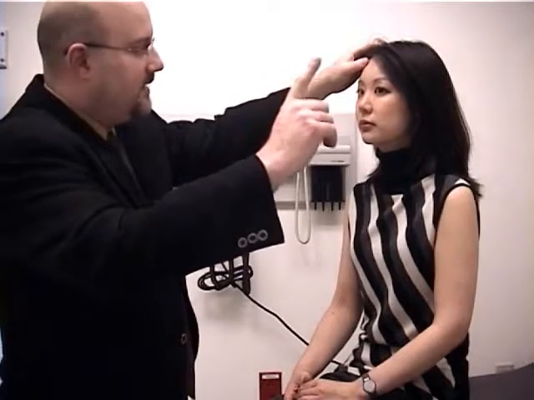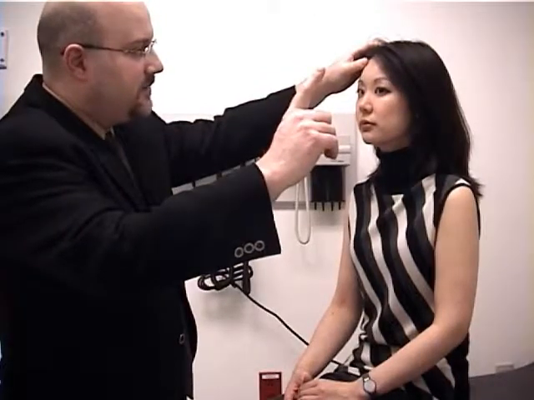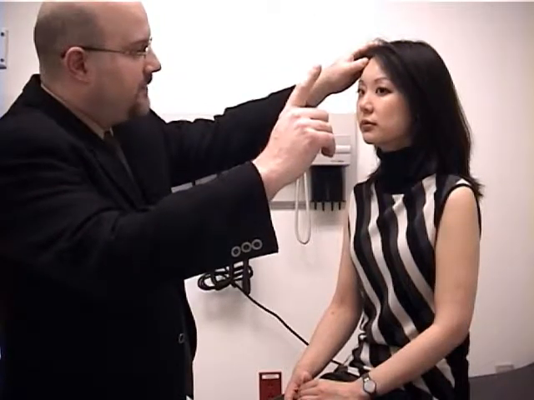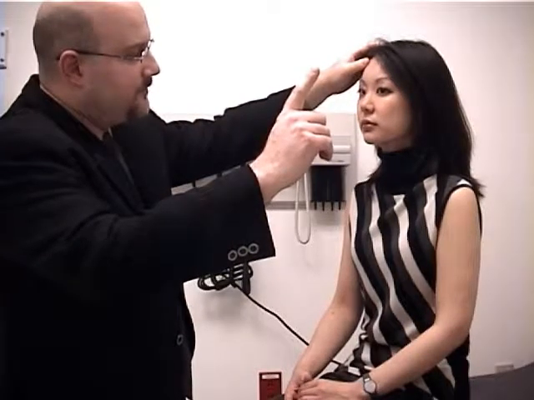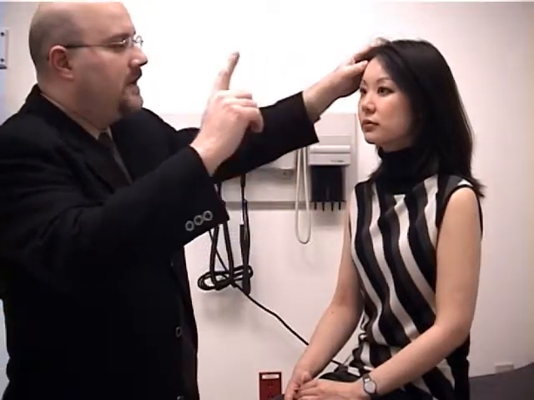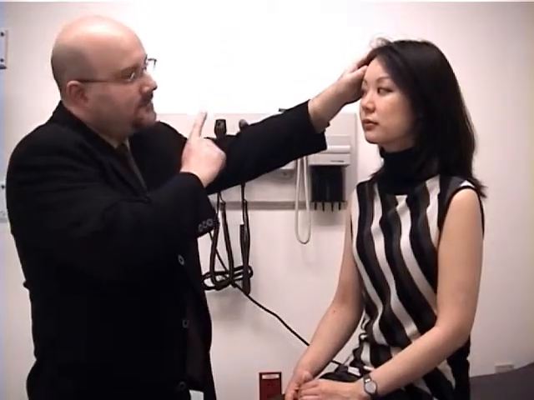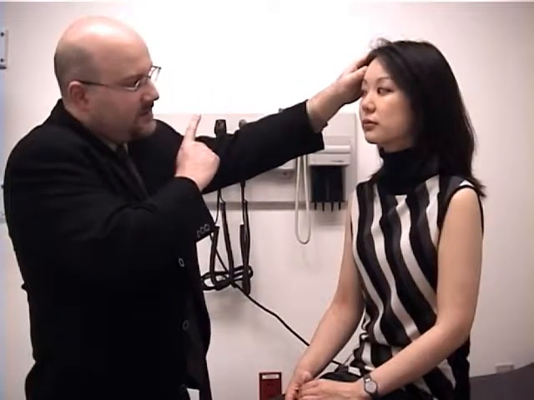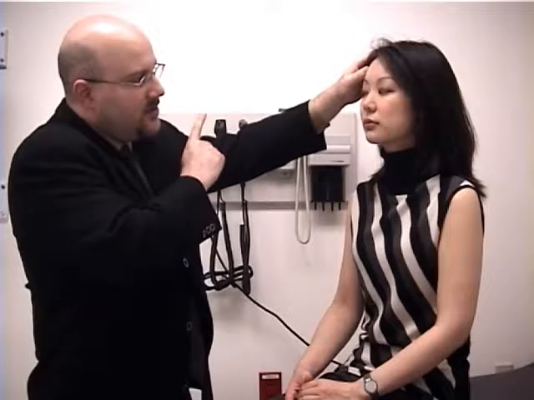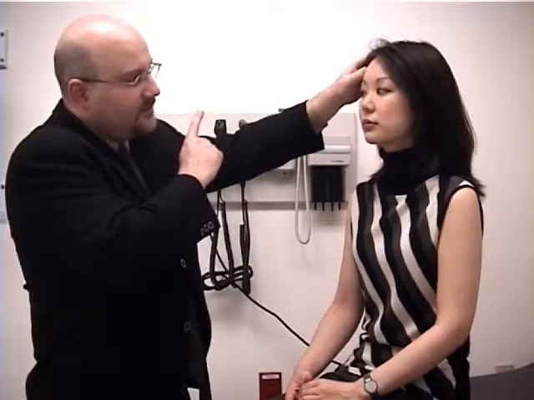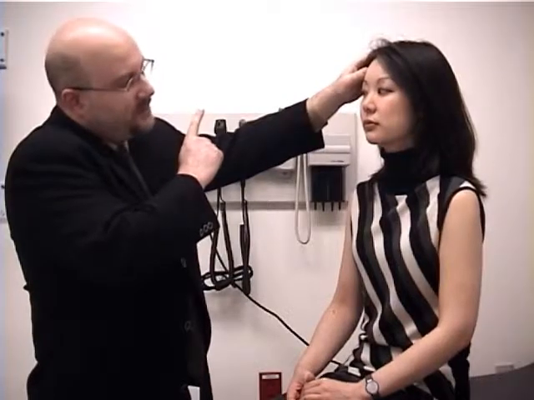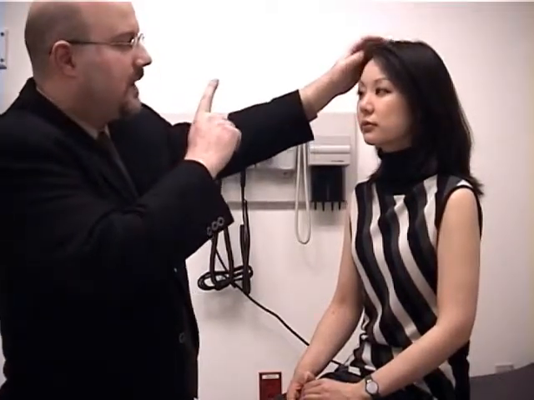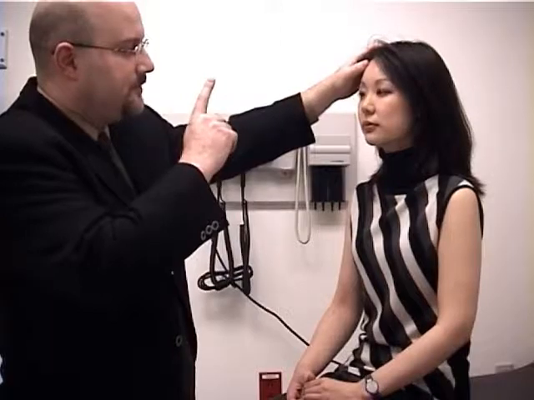And holding the eyes out laterally in the extreme position of gaze, we're searching for any nystagmus that evolves in the far lateral position. We'll hold the eyes there for a few seconds and then do the same over on the other side. Again, looking for any sustained gaze-evoked nystagmus that might be beating to the left when looking to the left or to the right when looking to the right.